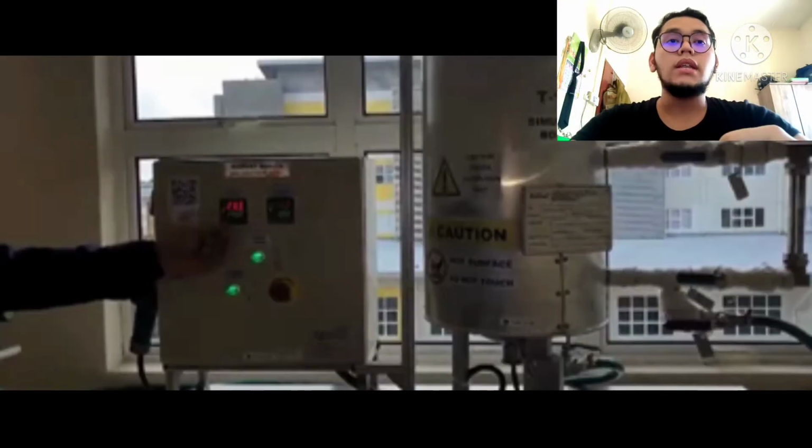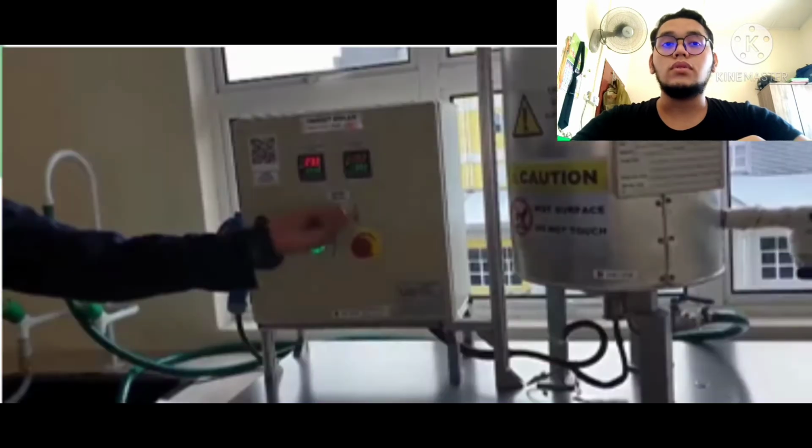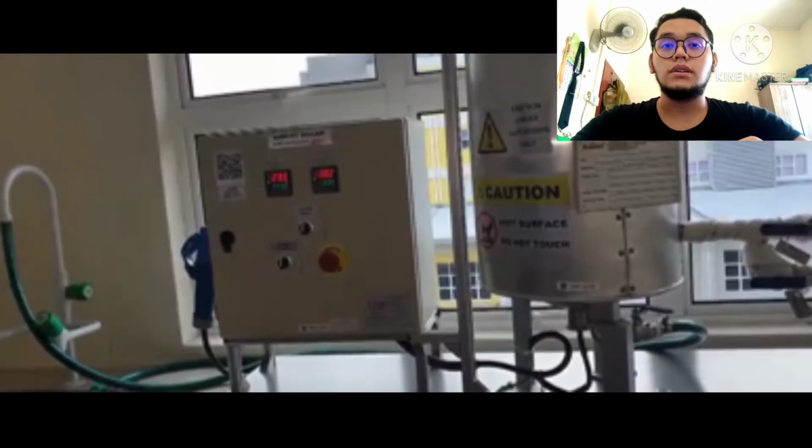We need to take the reading of the temperature on the indicator at every pressure interval of 0.5 bar from 1 to 10 bar of absolute pressure, and then we need to log the data in table 2. After that, after taking the reading at 10 bar, we need to turn off the heater and then perform the shutdown procedure.